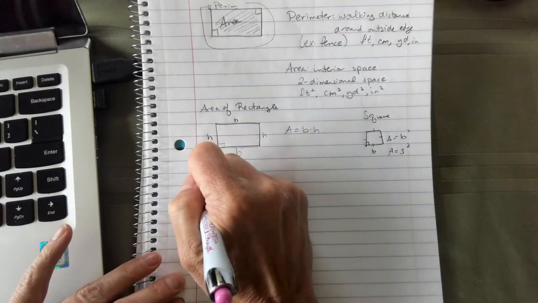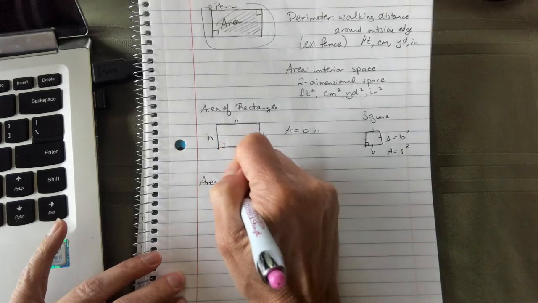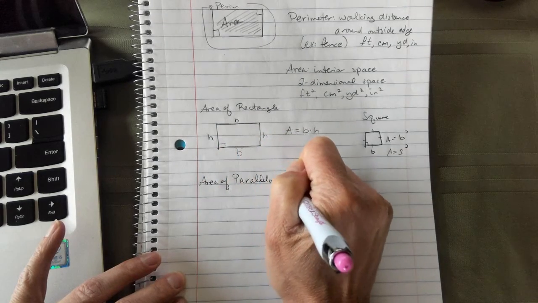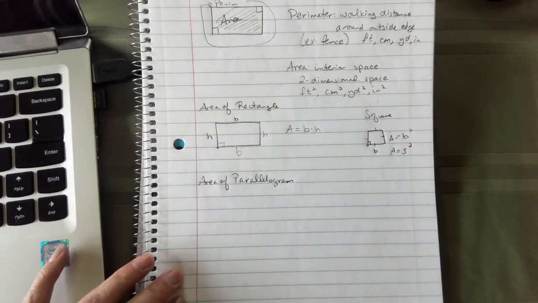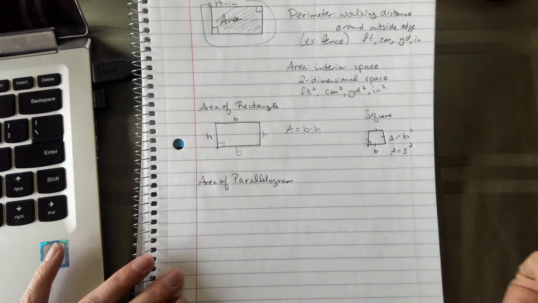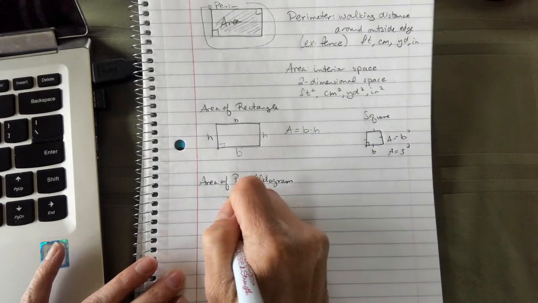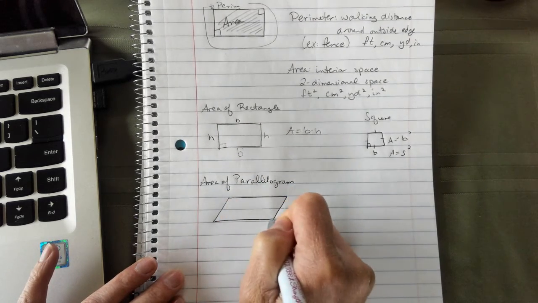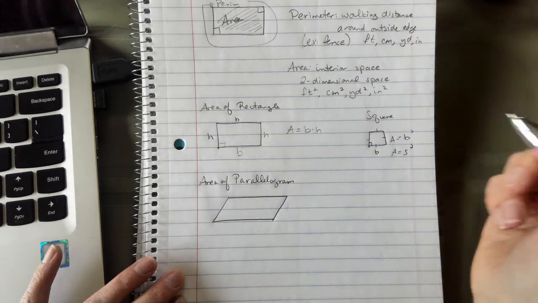When we talk about the area of a parallelogram, now this is where I wish we were in class because then we could cut it and draw it and make sure that it works. So remember my parallelogram, when I draw those, it looks like just a nice, beautiful, slanty rectangle.